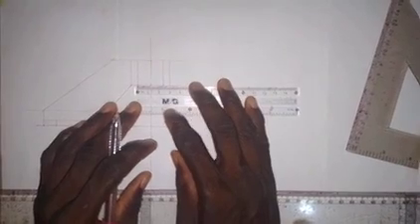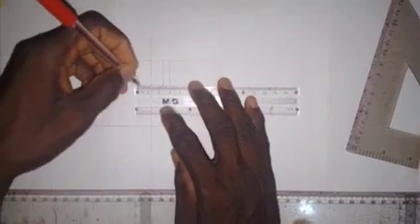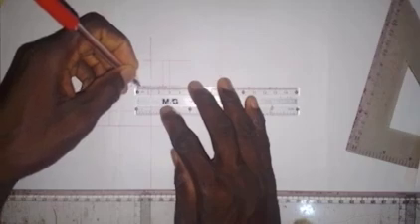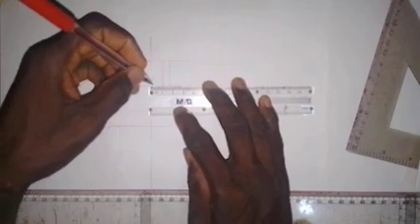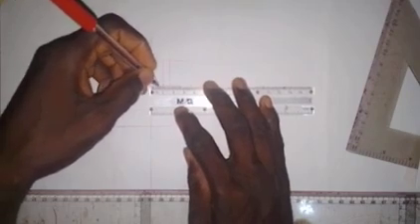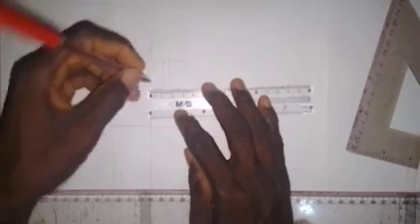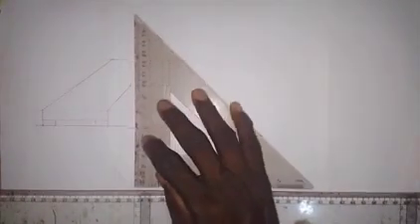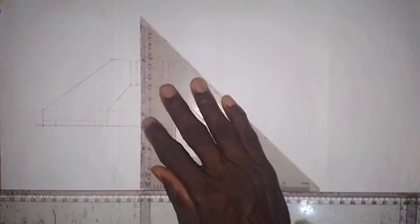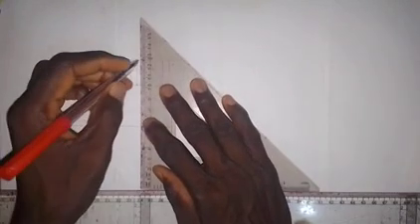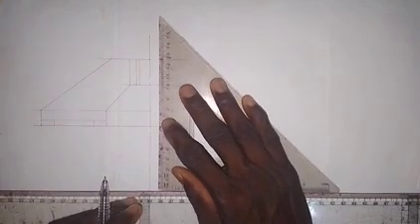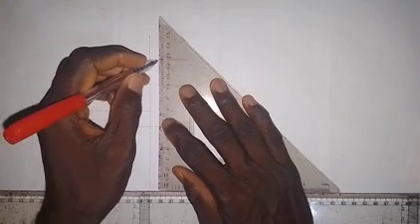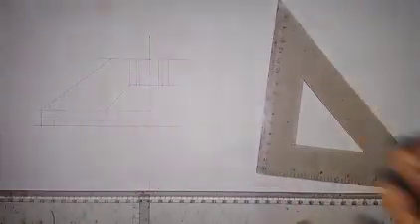So from this point here, I will take 3 millimeters. So this is 3 millimeters here. And then I will also take 3 millimeters from here. So this is 3 millimeters. So here I'm going to draw a vertical line. I'll draw a vertical line here. Okay, so I'll also draw a vertical line here. Alright, so we have put that.